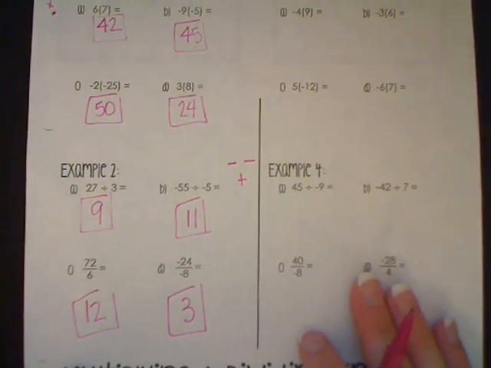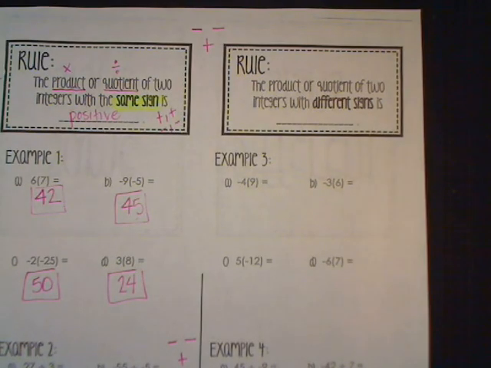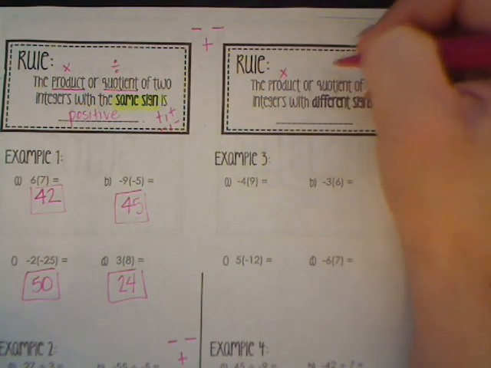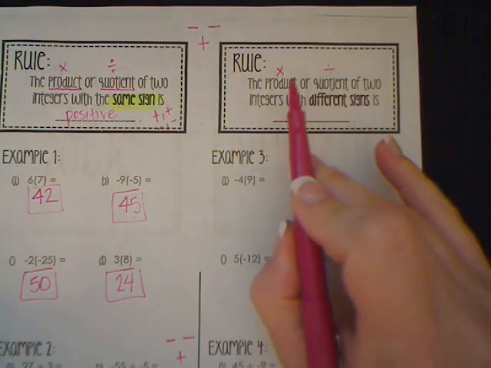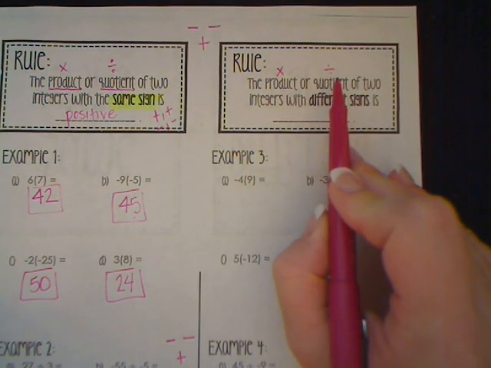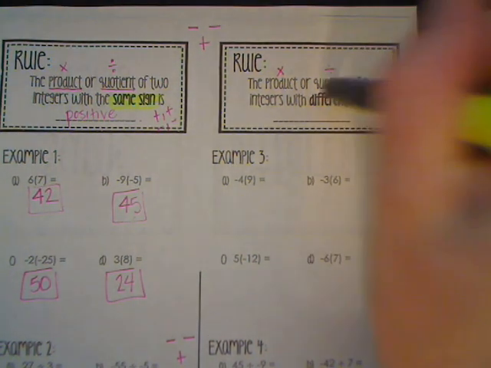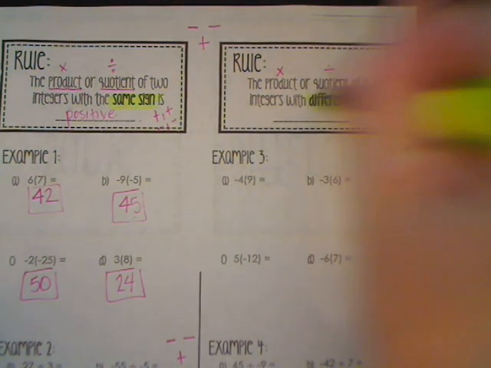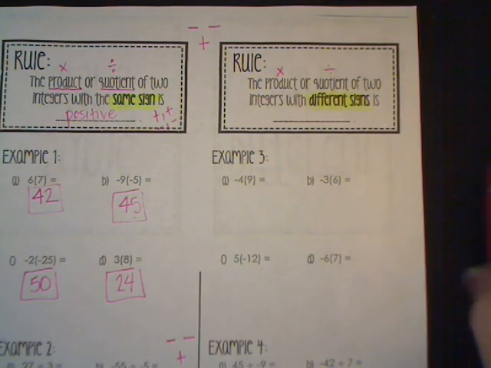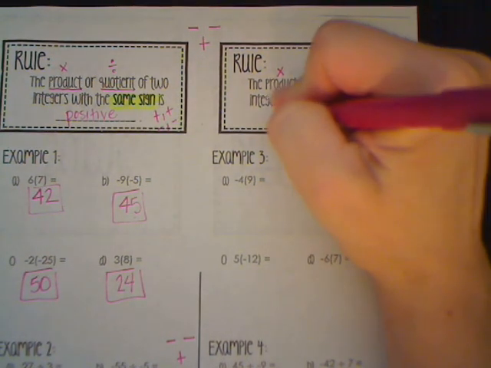All right, now let's go back up to our rule. The product or quotient, product is multiplication, quotient is division. The product or quotient of two integers with different signs is negative.